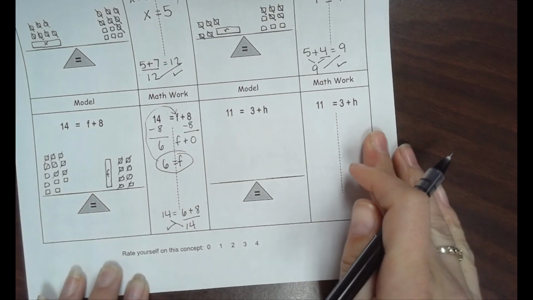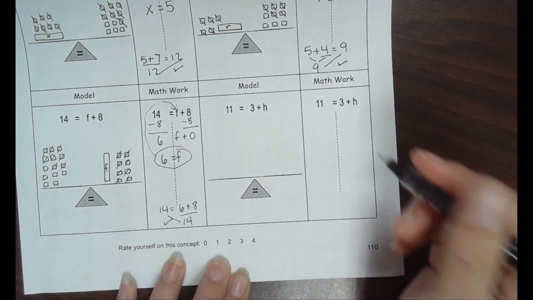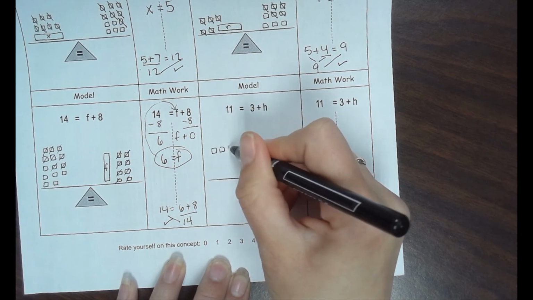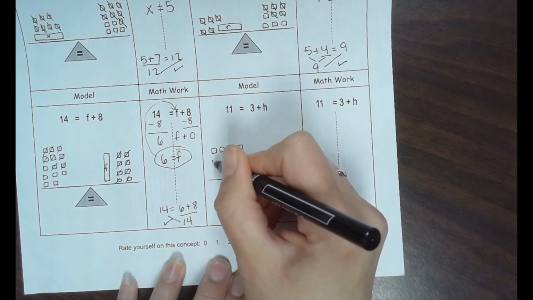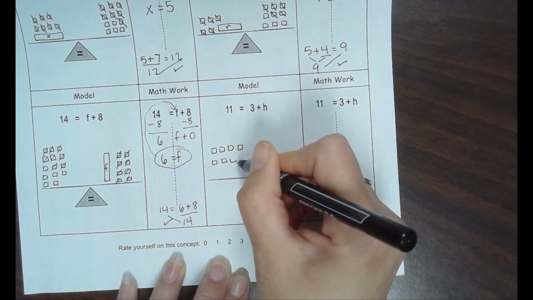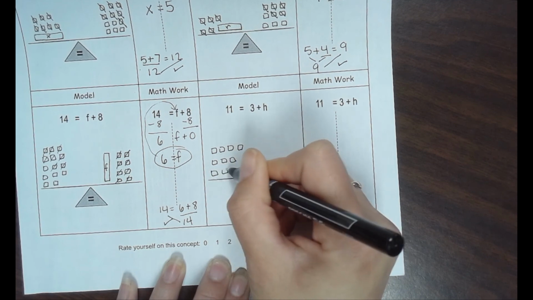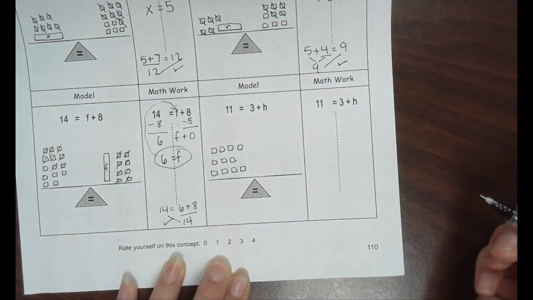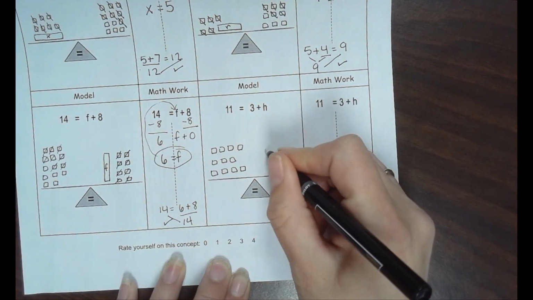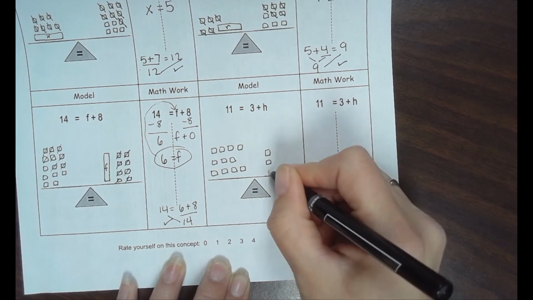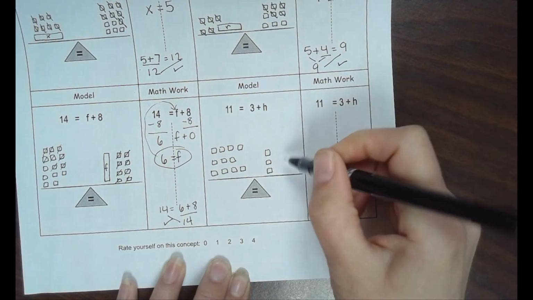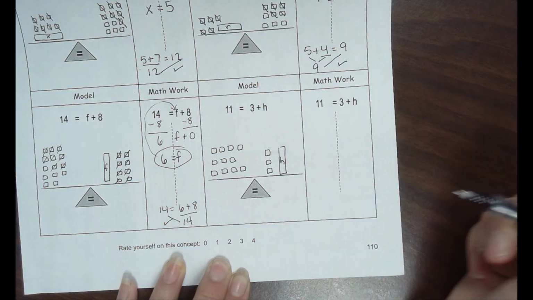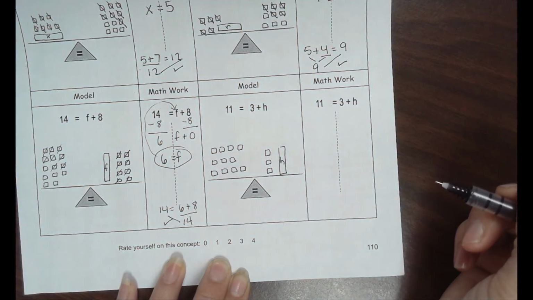Okay, last one we're going to model. 11 equals 3 plus h. So 1, 2, 3, 4, 5, 6, 7, 8, 9, 10, 11. On this side, 3, 1, 2, 3 plus h. Okay, we have our model.